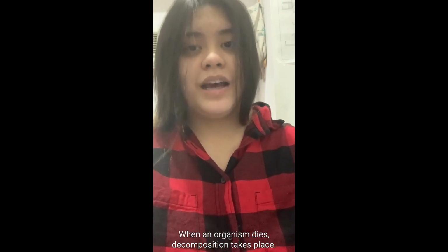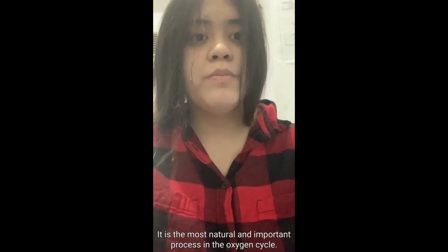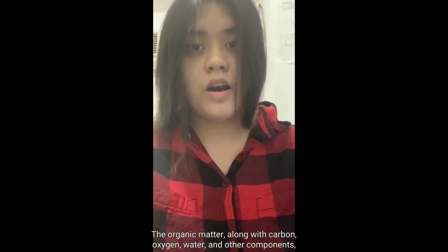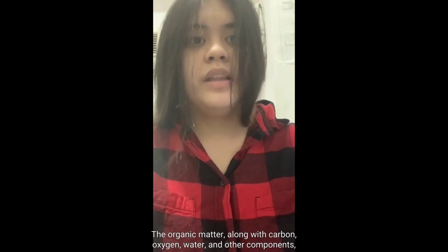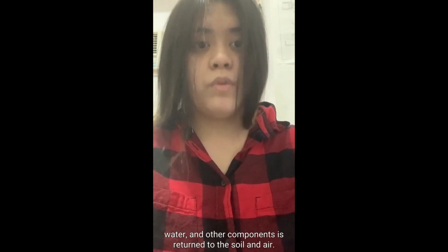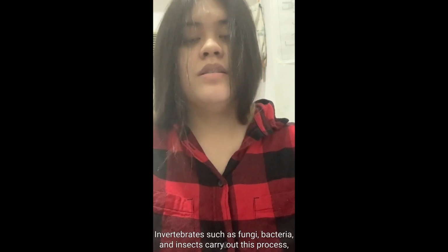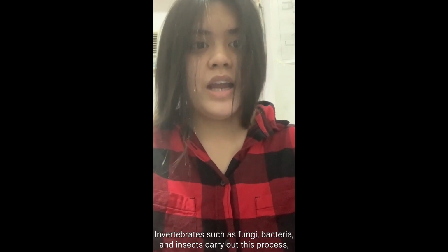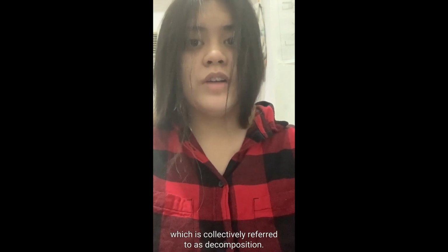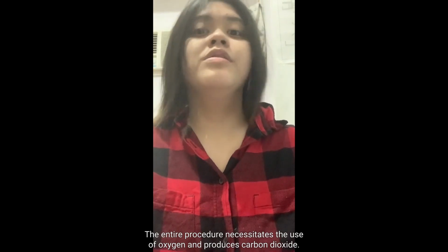When an organism dies, decomposition takes place. It is the most natural and important process in the oxygen cycle. The organic matter, along with the carbon, oxygen, water, and other components, decays into the earth and is returned to the soil and air. Invertebrates such as fungi, bacteria, and insects carry out this process, which is collectively referred to as decomposition. The entire procedure necessitates the use of oxygen and produces carbon dioxide.